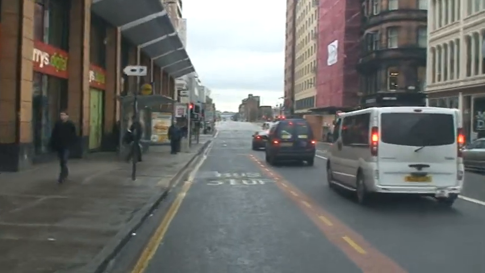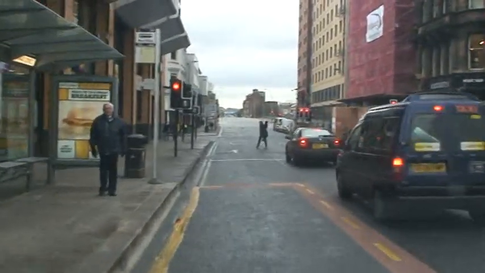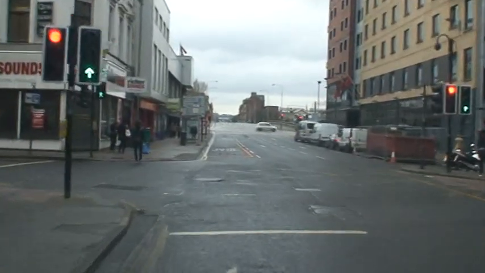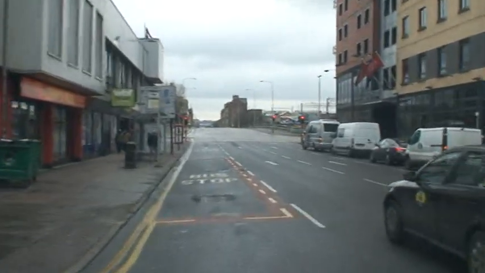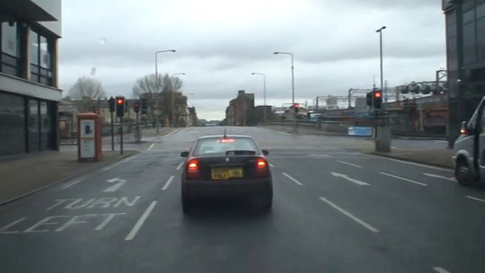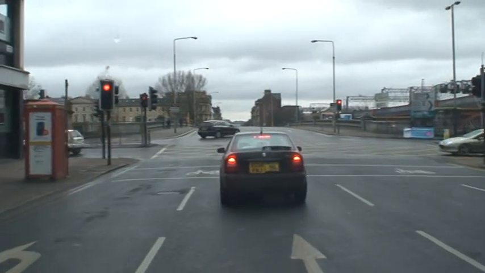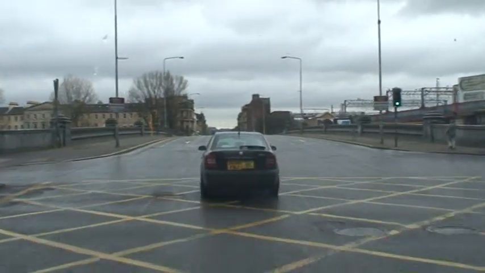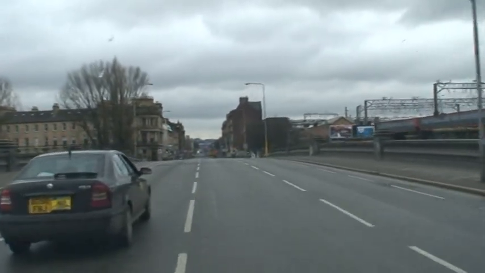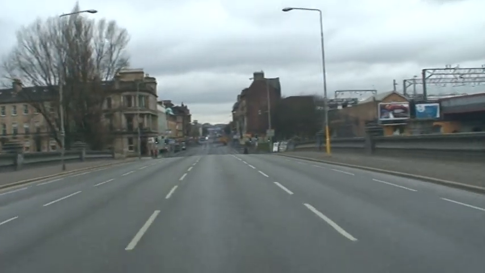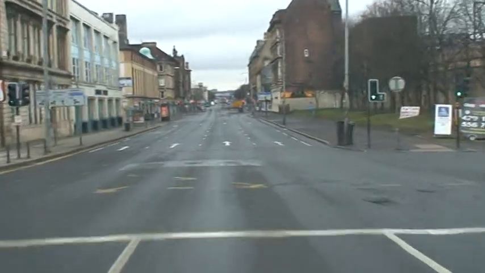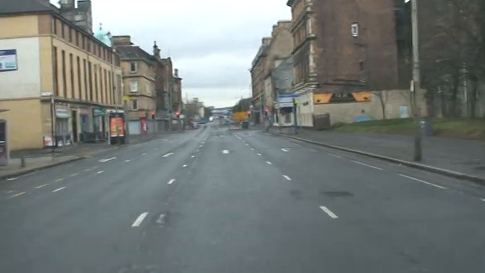Now we're going to continue along Jamaica Street and head towards the Glasgow Bridge or the Jamaica Bridge, heading down towards Eglinton Toll. Continuing ahead over the Glasgow Bridge and over into Bridge Street. So as I say, 57, 57A, they're going to head up to Eglinton Toll.